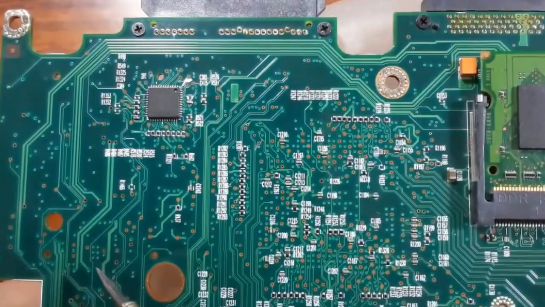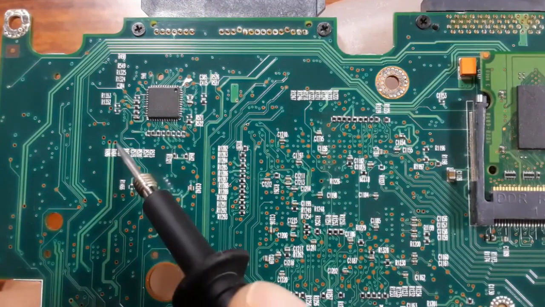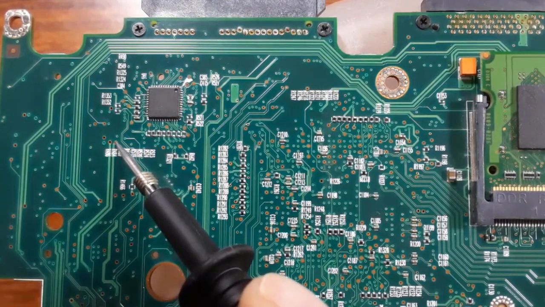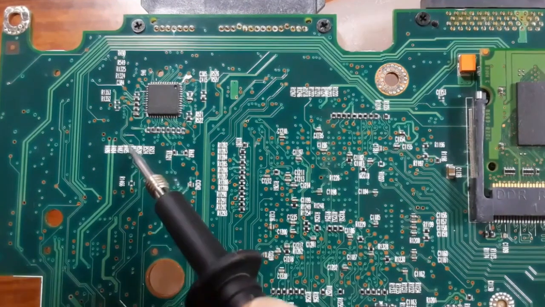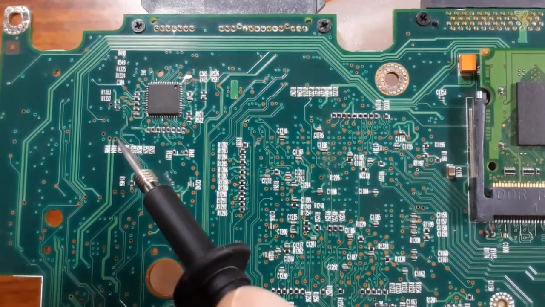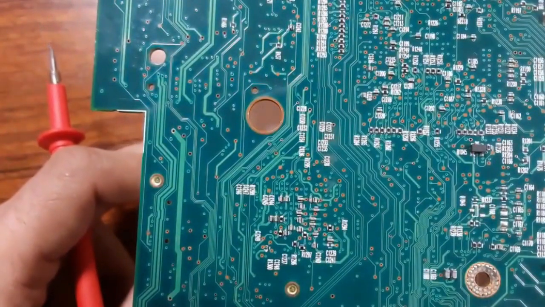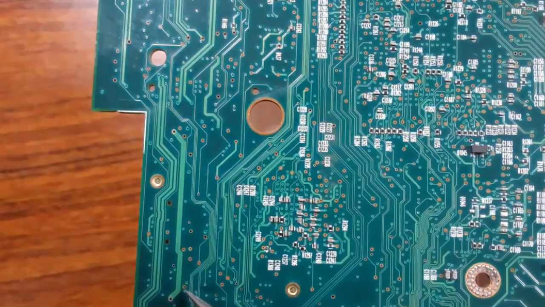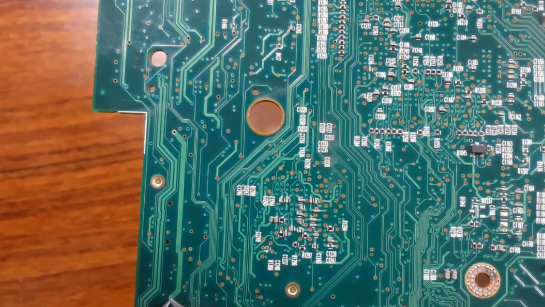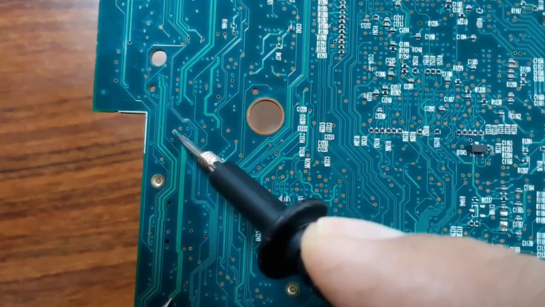For example, we have here a bus. You can follow it like this, from this point to this point. When you find a point like this, it means this bus goes to the other side of the motherboard. You see here we have a big bus. This can take 19 volts. From this point here, it goes directly where? To this point here.